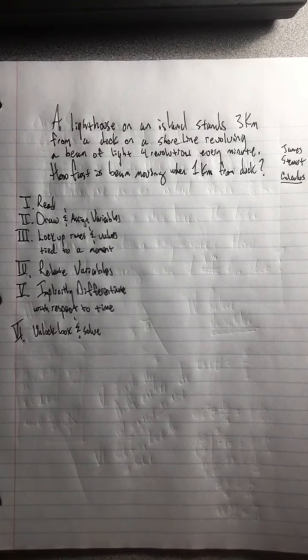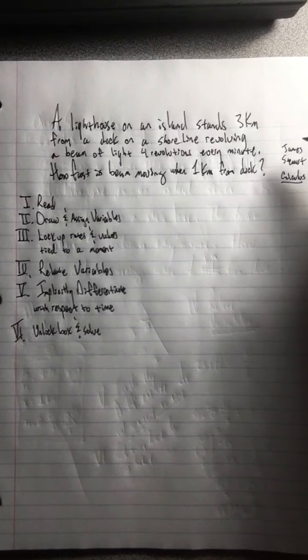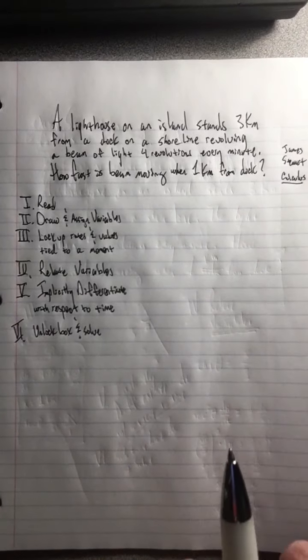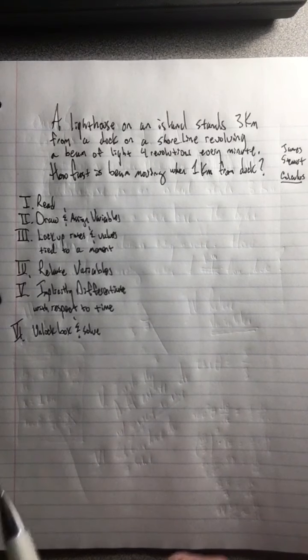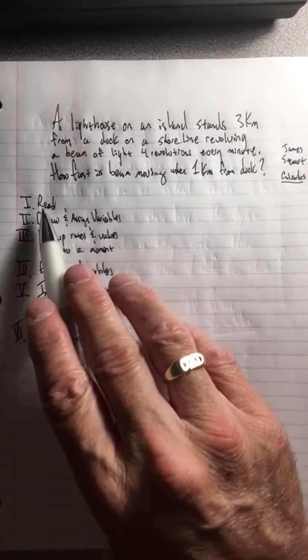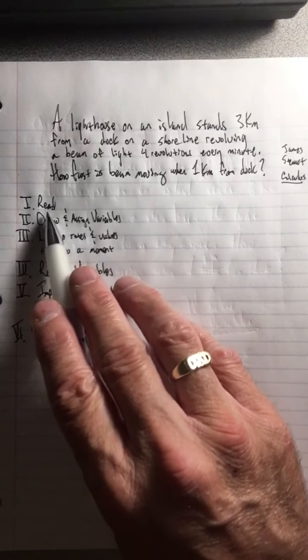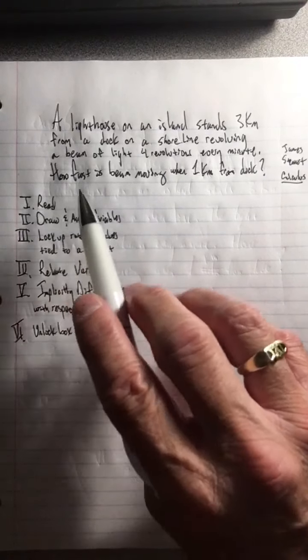Let's solve a related rates problem. This problem is taken from James Stewart's calculus textbook. For step 1, read the problem. Especially pay attention to the question.